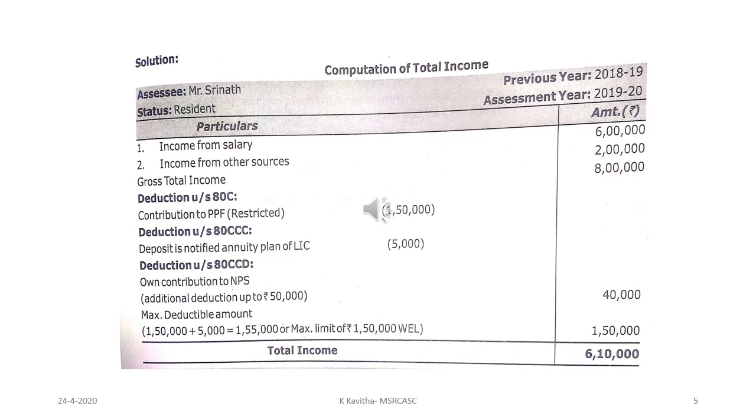You should remember that we have to first calculate his total income with the application of sections. It is given that income from salary is 6 lakhs and income from other sources is 2 lakhs. So 6 plus 2, 8 lakhs becomes your gross total income.